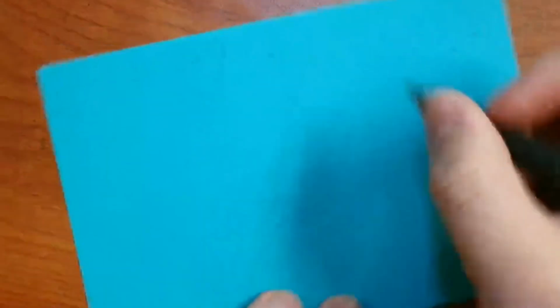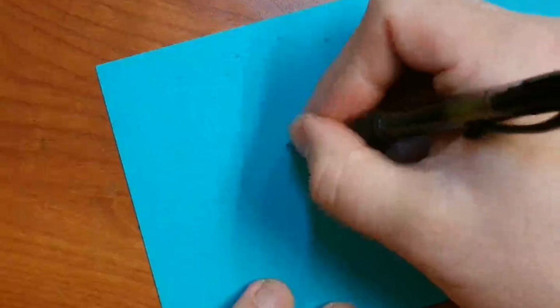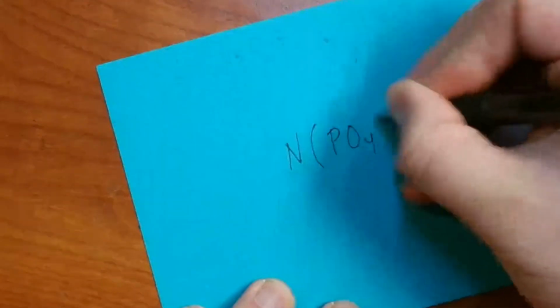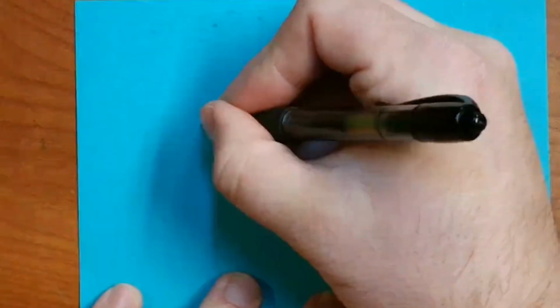Hey everybody, Mr. Ort here. I'm going to quickly go through how to deal with brackets when you're balancing an equation. So this is going to be a short way of doing it. So today we're going to look at nitrogen phosphate. So we've got a nitrogen with 3 phosphate groups attached onto it.